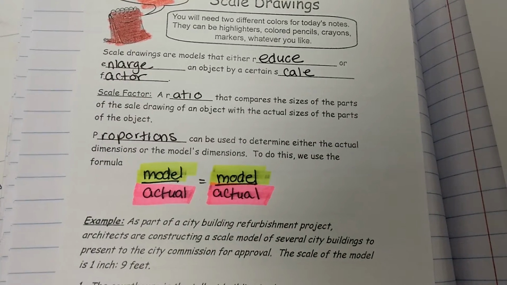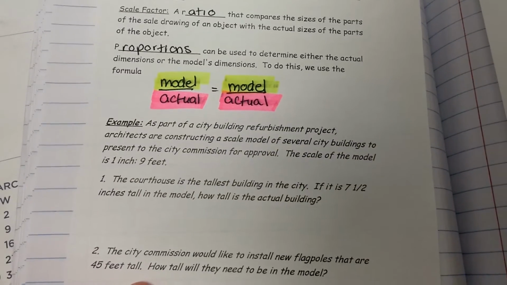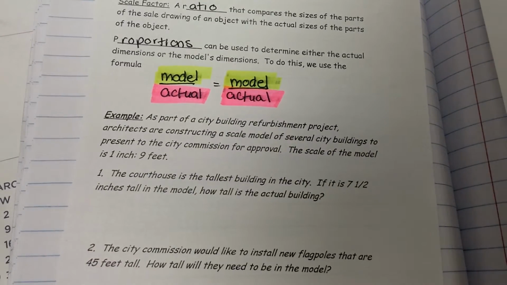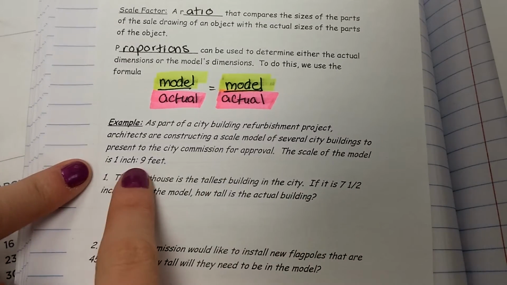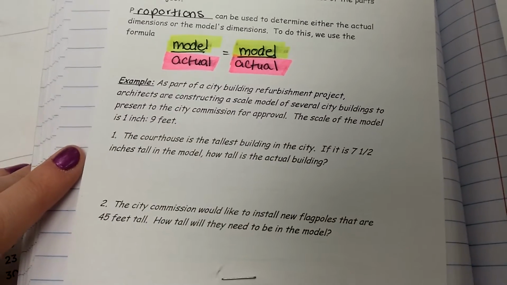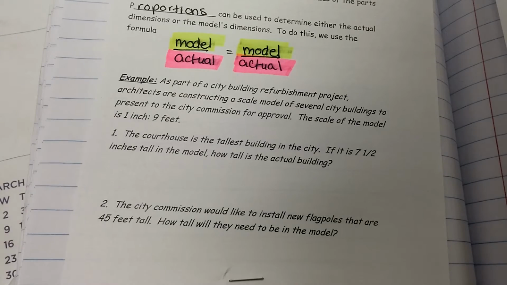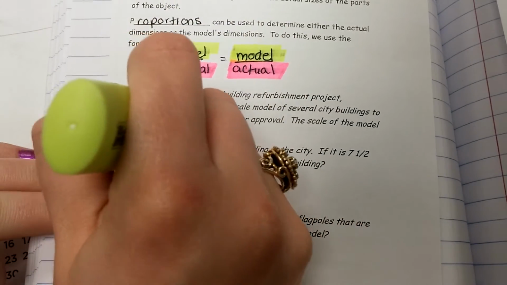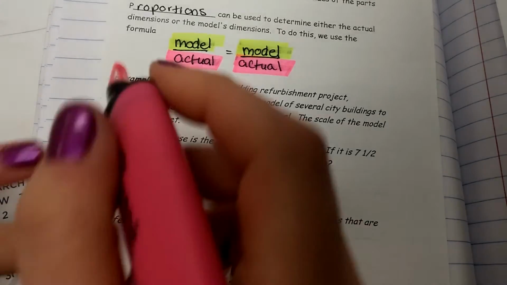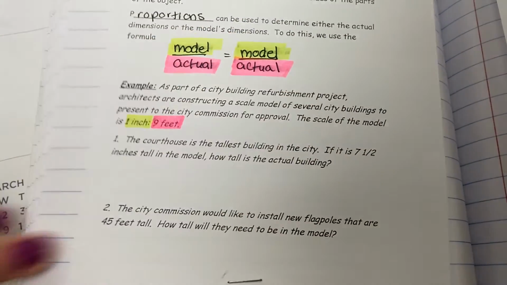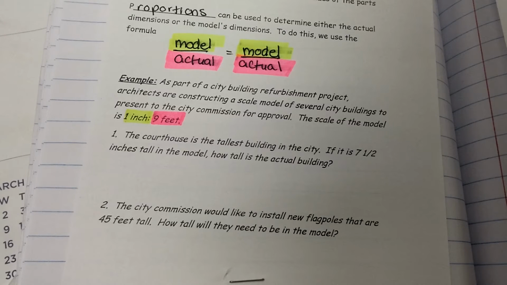So example 1. As part of the city's building refurbishment project, architects are constructing a scale model of several city buildings to present to the City Commission for approval. The scale of the model is 1 inch to 9 feet. So the 1 inch represents the dimension in the model, and the 9 feet represents a dimension in the actual buildings. So we're going to color code those.